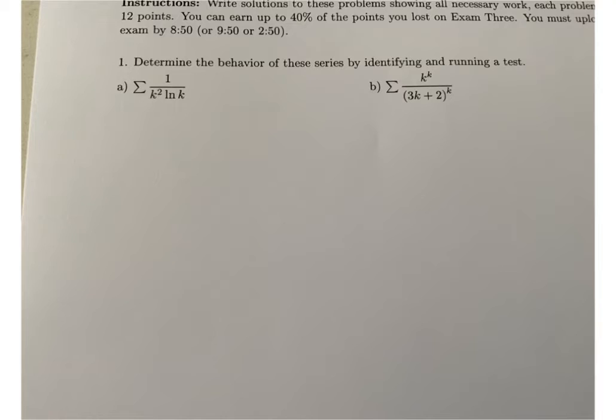So I want to go over the quiz rather than give a static copy like I did for the test and post it. I'm going to work the problems here, recording this while I go, and then I can talk about it and explain what's going on. So the first problem here, we want to determine the behavior of these series. So 1 over k squared log k.